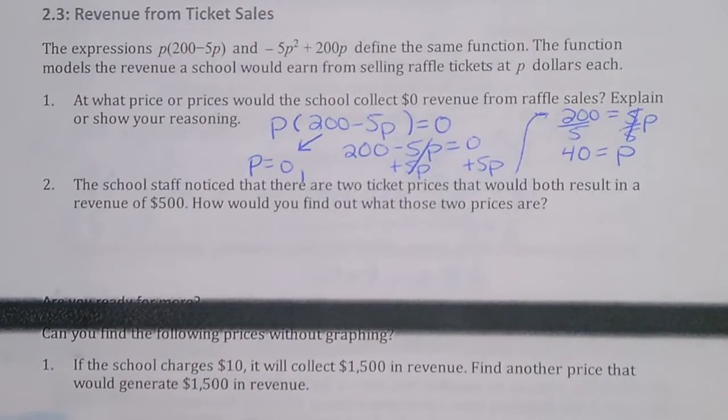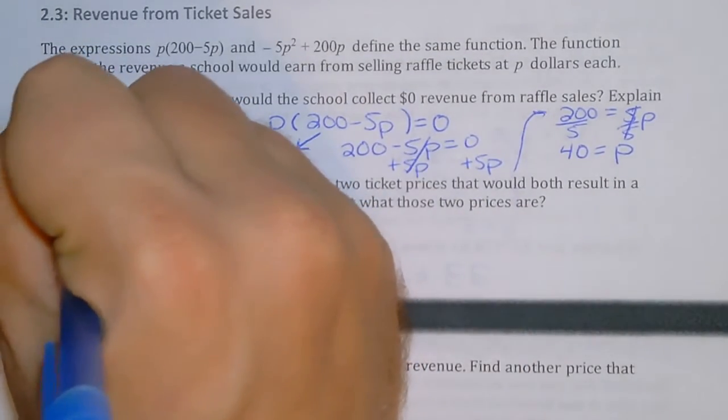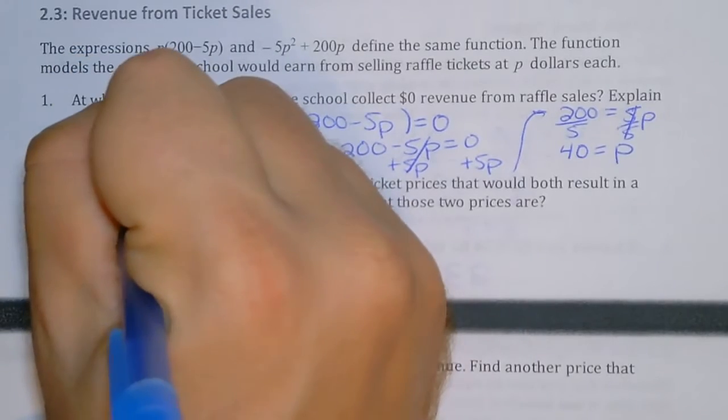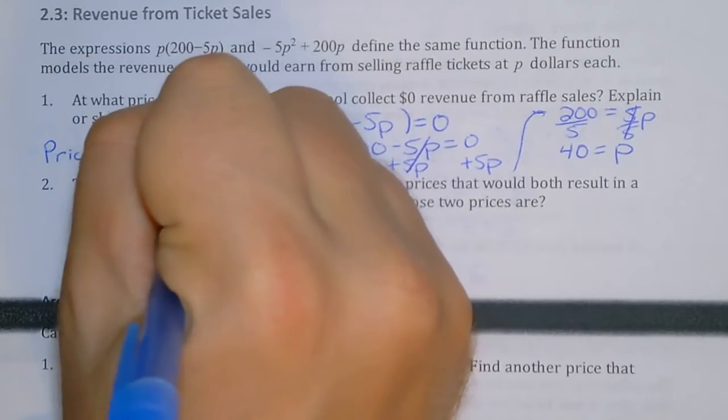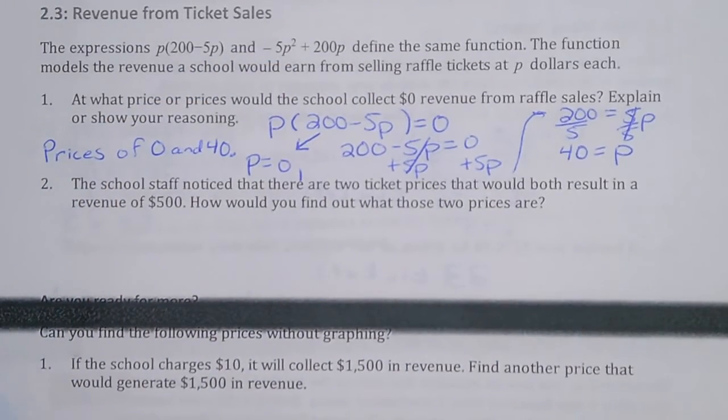So our two spots where you would collect $0 in revenue are prices of 0 and 40. So there's two of them. If we set the price to 0, we would bring in no revenue because it would be free. And if we set the price to be 40, we would also bring in no revenue.